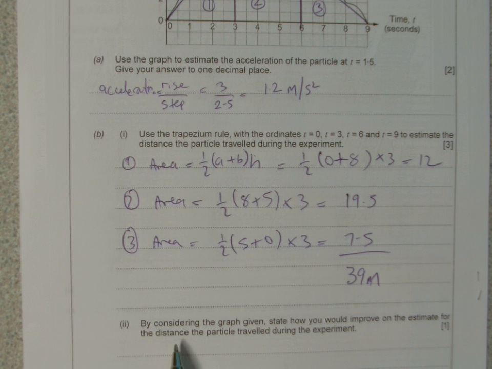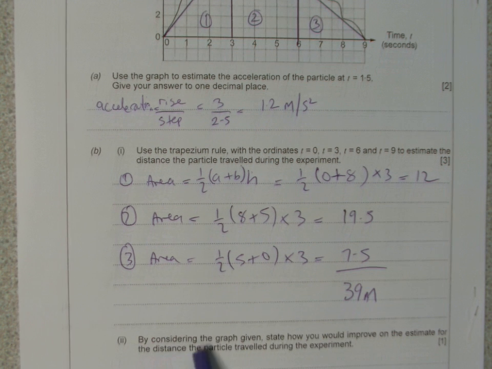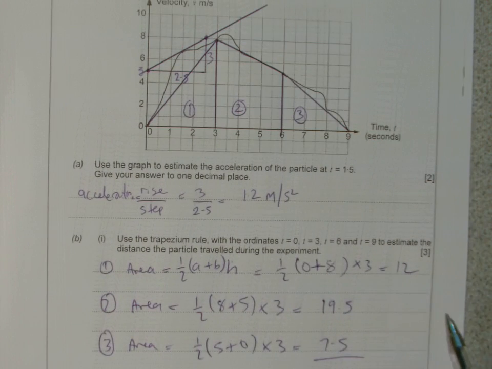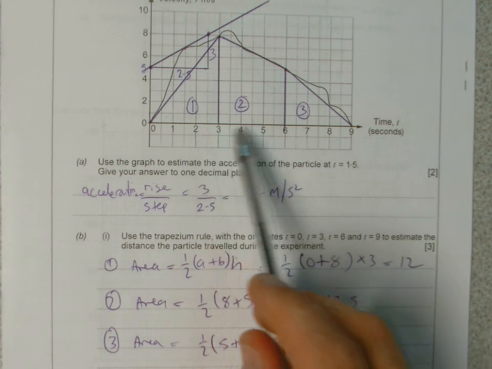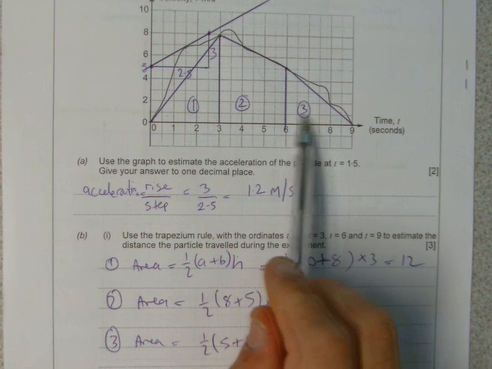Now part B says, by considering the graph given, state how you would improve on the estimate for the distance the particle travelled during the experiment. Some people have said use different graph paper, which I agree with, as it would help with accuracy. But here it says considering the graph given, so you have to go with this graph. One thing I noted here is these trapeziums are quite wide. The height of them is quite wide.